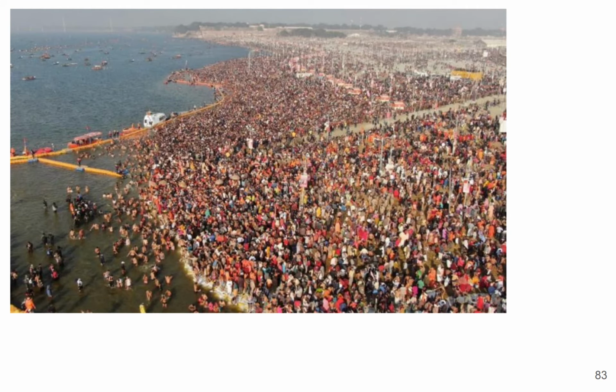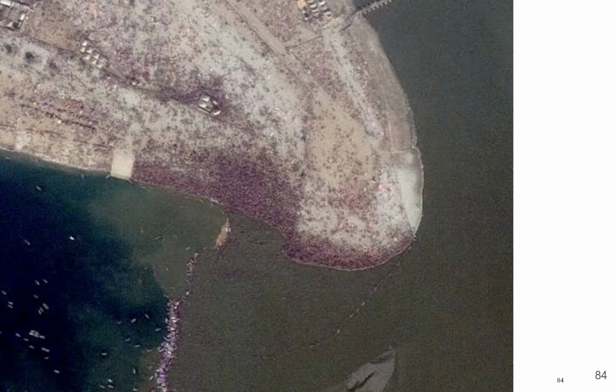Millions and millions of people. This is satellite view. Those reddish, all that, those are people. Kind of hard to see. It's not a very good satellite shot.